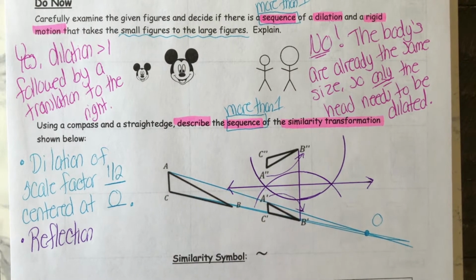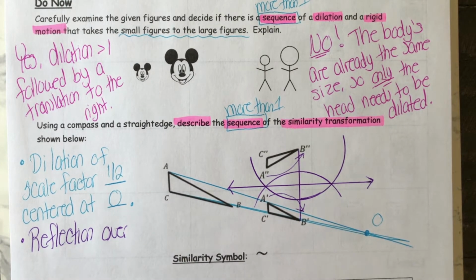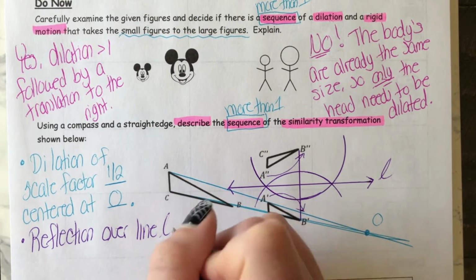And now I have to label that line, so I can say on the side, I'm reflecting over line what? So again, in this diagram, I don't see the letter L. I'm just going to use L for line. So I'm going to say I'm reflecting over line L.